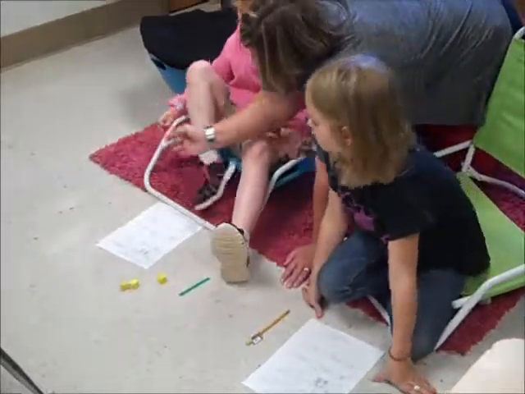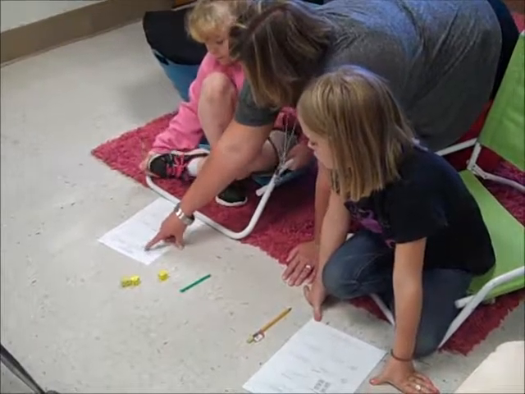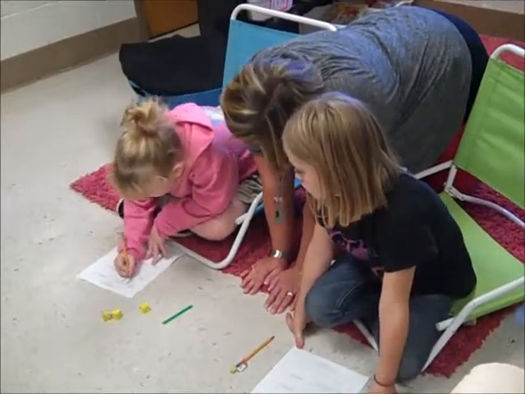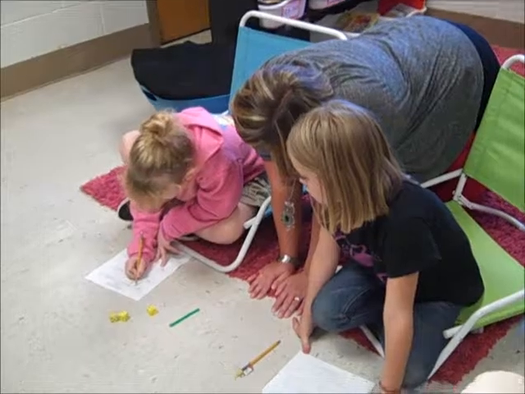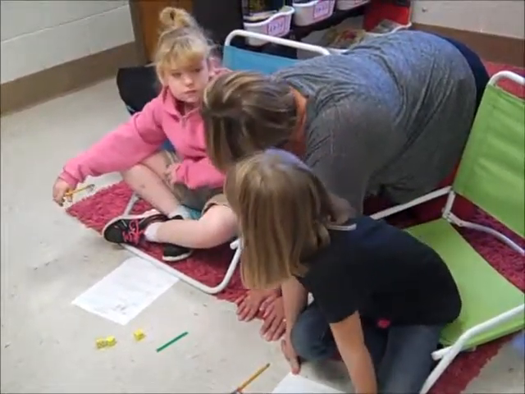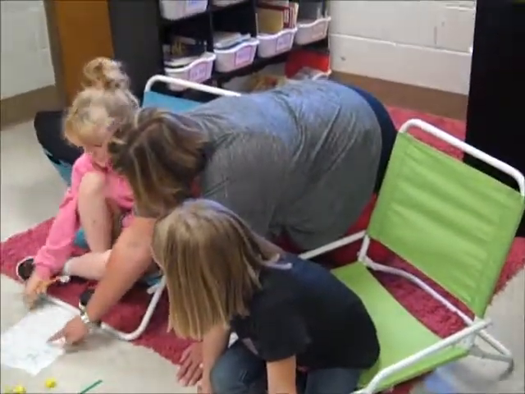Okay. Can we make this into one big square? Can you include that into one big square? Okay, so now they're all together. Because we have to show that those 10s go with the other ones, okay? All right. Okay, let's show this.